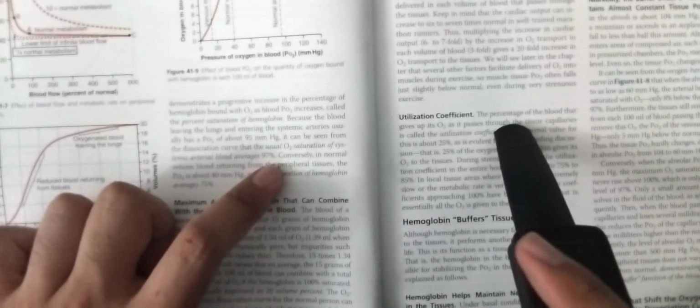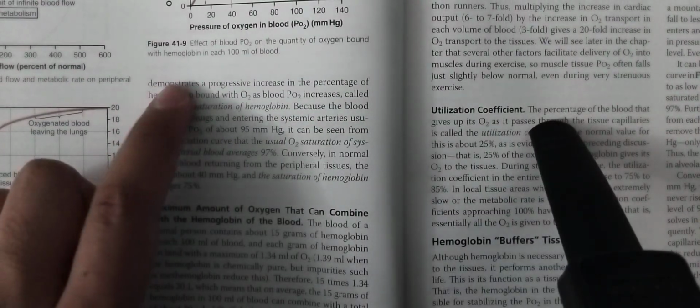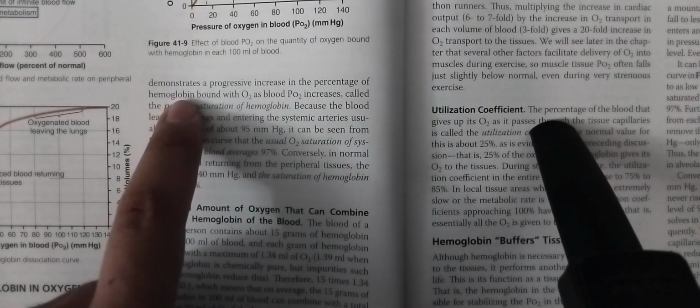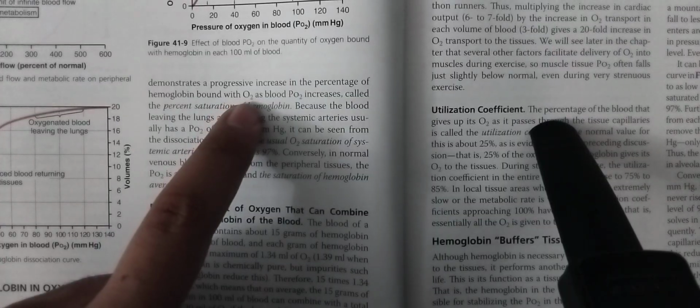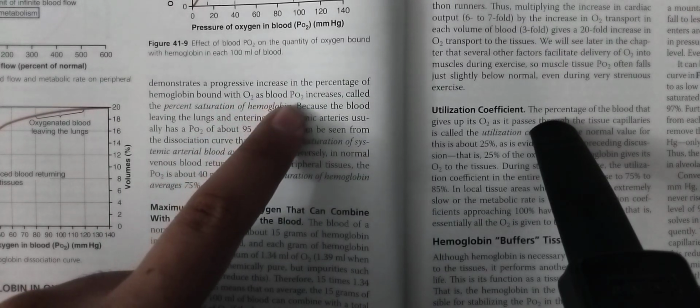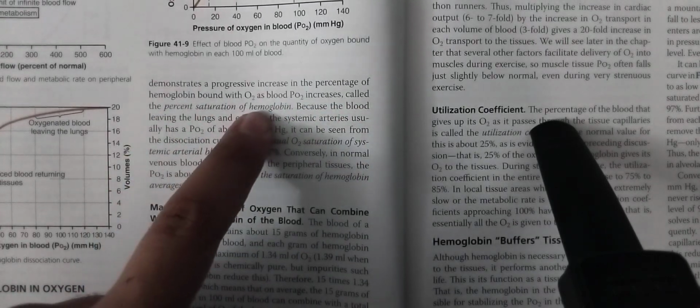which demonstrates a progressive increase in the percentage of hemoglobin bound with oxygen as blood partial pressure of oxygen increases, called the percent saturation of hemoglobin.